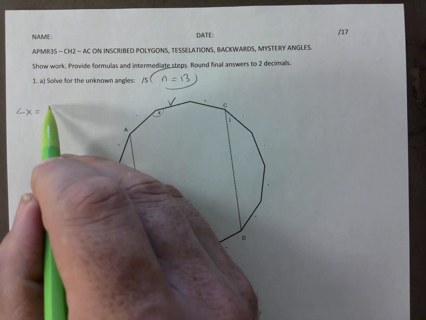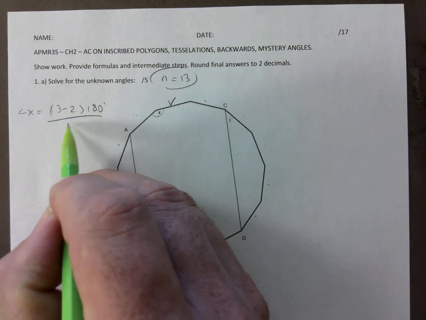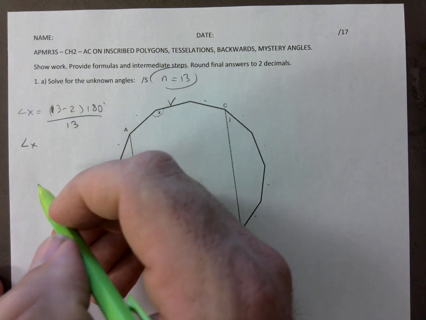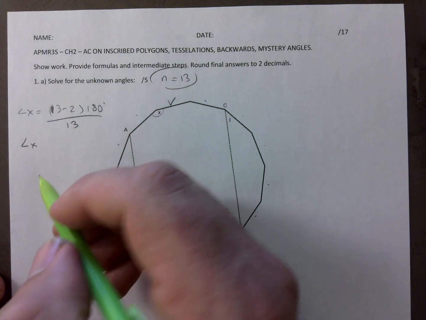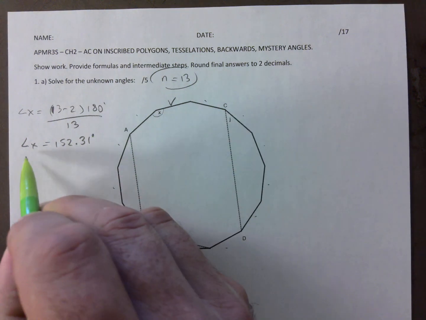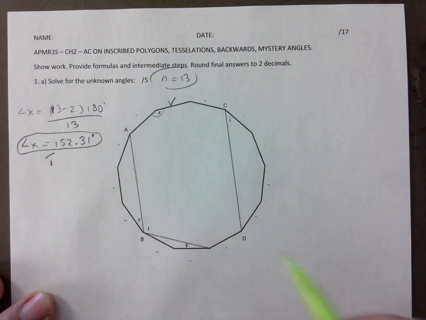Okay? So we've got 13 minus 2 times 180 divided by 13. Okay? So angle X would be 152.31. If you have that, you get a mark for that.